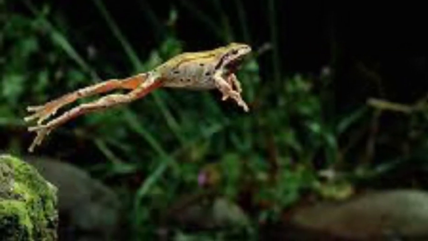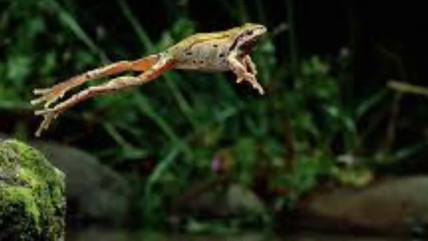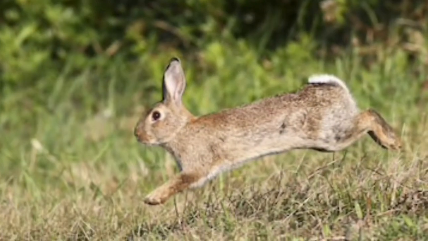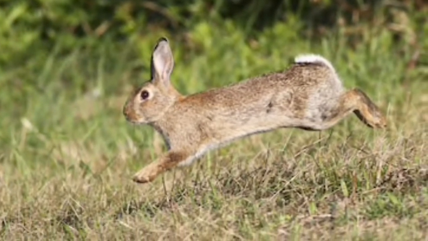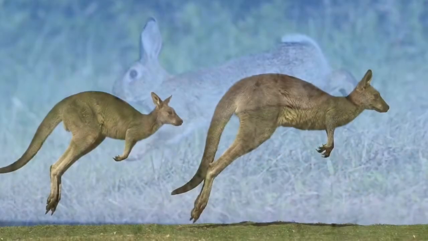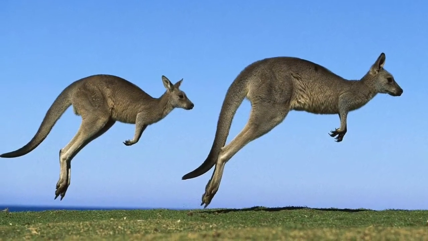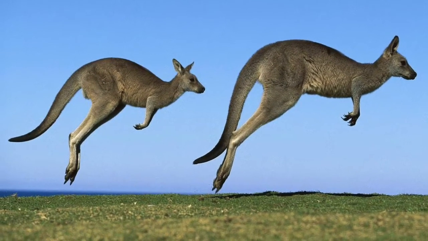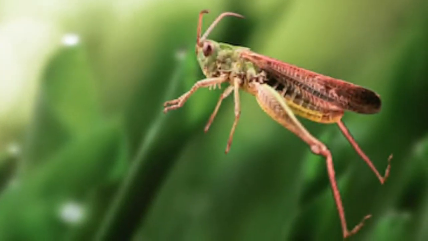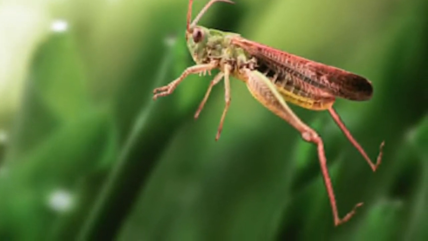When I think of famous jumpers, I immediately think of a frog. Look at those powerful legs. Rabbits are also powerful jumpers, and they're fast. A kangaroo is also well known for jumping. Look at the legs. A grasshopper's back legs are also made for jumping.